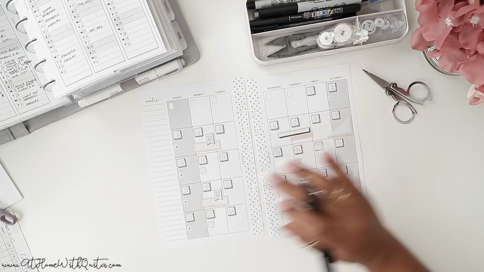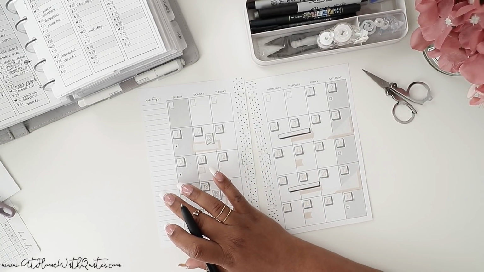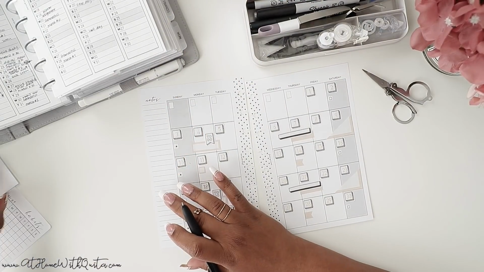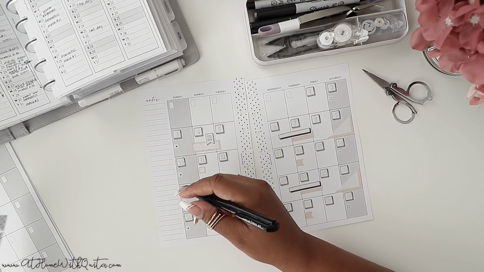So when it comes to the sidebar here, y'all, this is just for random notes and things that I just don't want to forget about, whether that be an appointment or a to-do list item or just any random thing that I want to make sure that I don't forget. I will put that in the sidebar there.